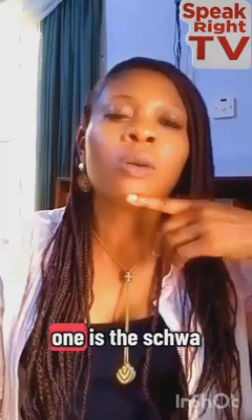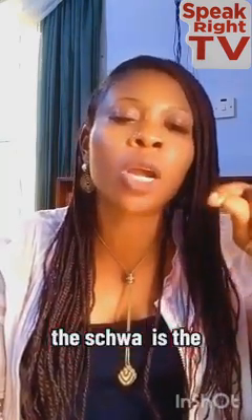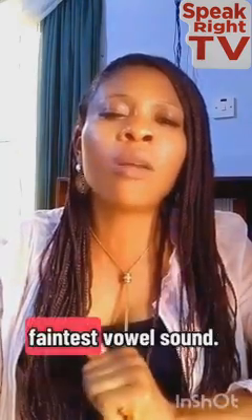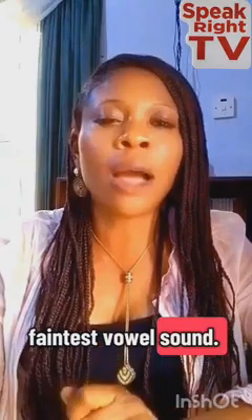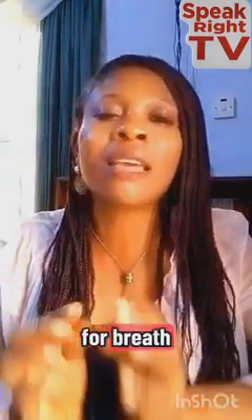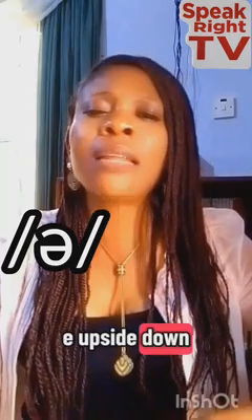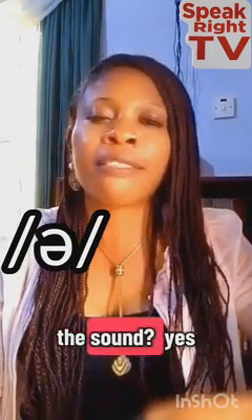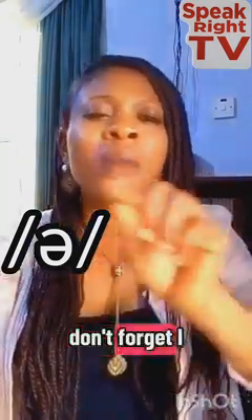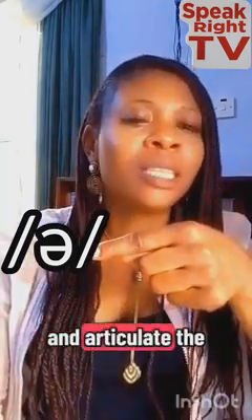Now the last one is the schwa. The schwa is the shortest and the faintest vowel sound. To articulate the schwa, you're going to act like you are gasping for breath. It's written like the small letter E upside down. Can you see the sound? Yes. Don't forget I said it's the shortest and the faintest. So let's try and articulate the sound.